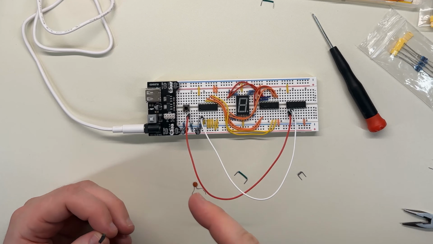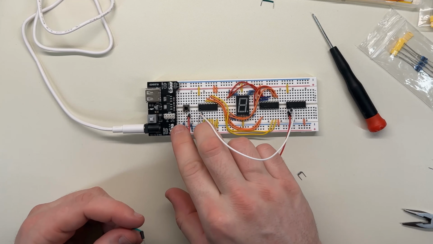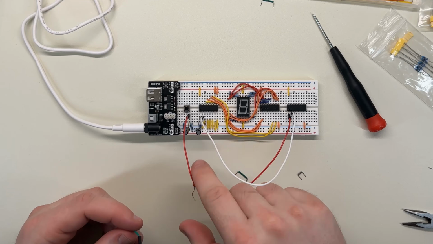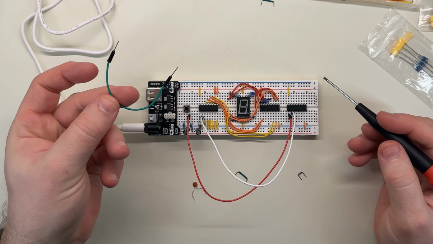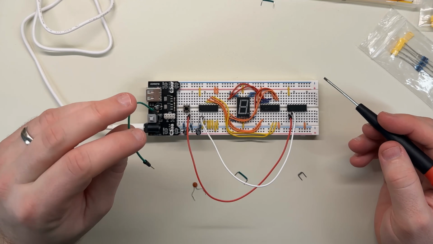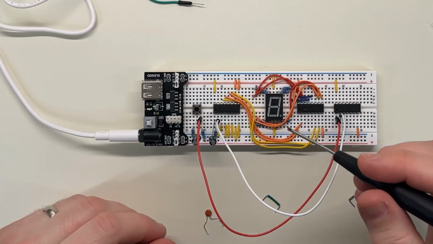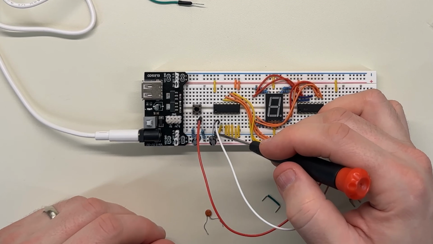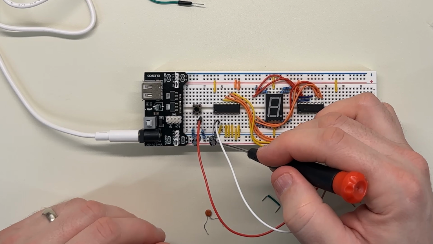Okay, I hooked up a resistor and capacitor. It's just a mirror image of what I did for the debounce circuit hooked up to here. And I removed my reset jumper. So essentially this is pulling the reset pin to high constantly.